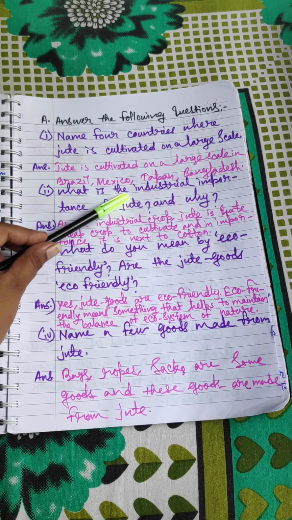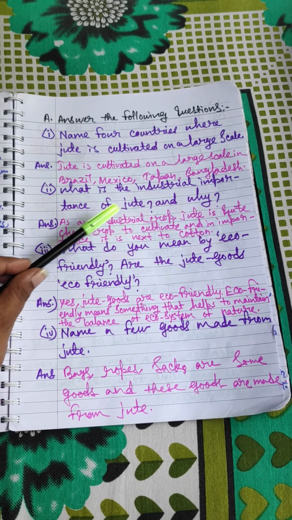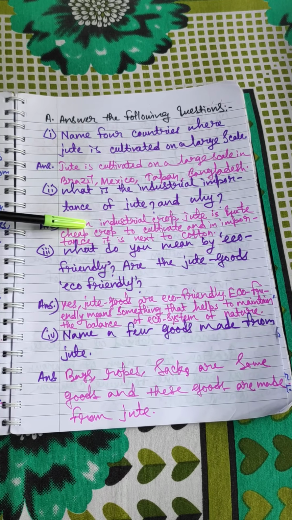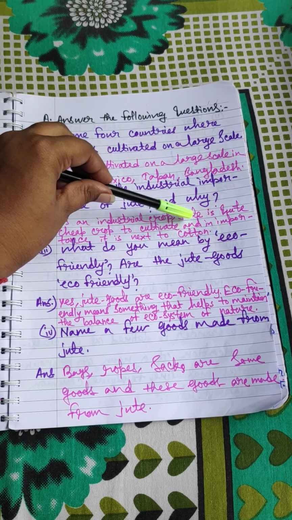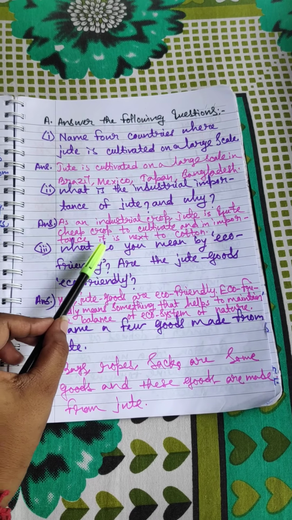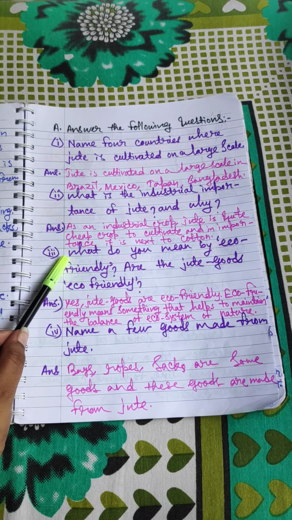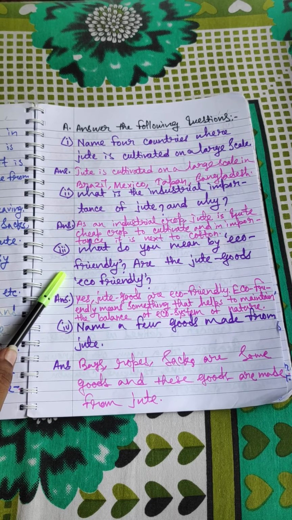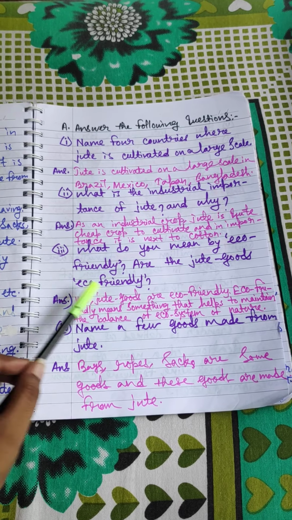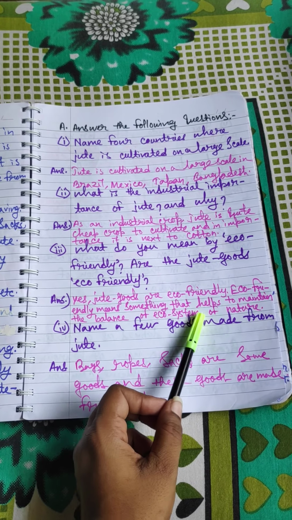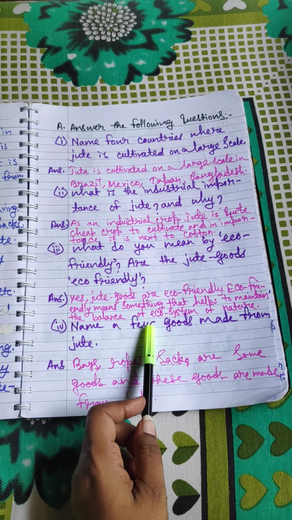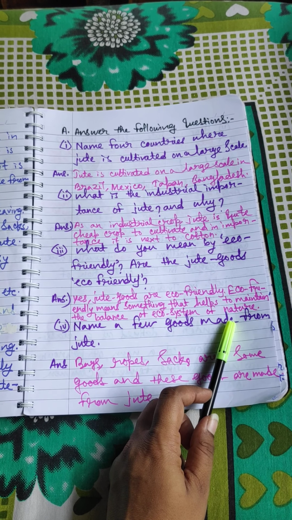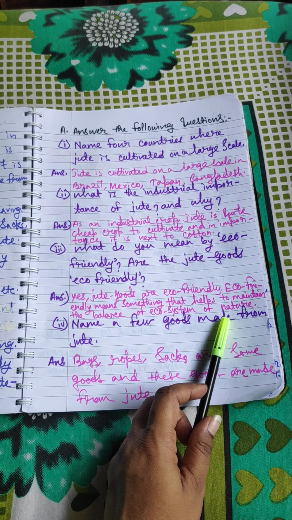What is the industrial importance of jute and why? As an industrial crop, jute is quite a cheap crop to cultivate, and in importance it is next to cotton. What do you mean by the word eco-friendly? Are the jute goods eco-friendly? Yes, the jute goods are eco-friendly. Eco-friendly means something that helps to maintain the balance of the ecosystem of nature. So, eco-friendly means the things which are not harmful for our environment.